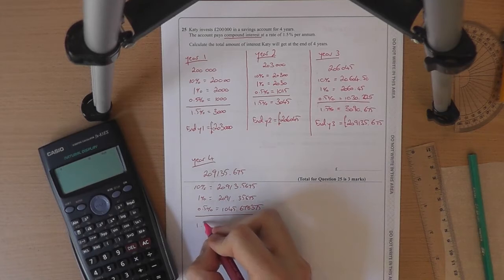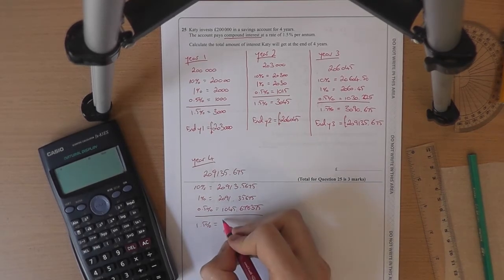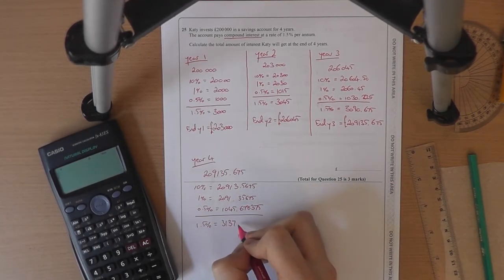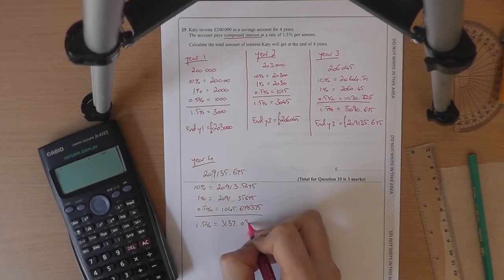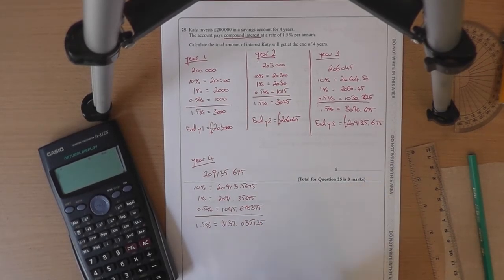Add those together to get the 1.5%, 3,137.035125. Again, getting particularly complicated.